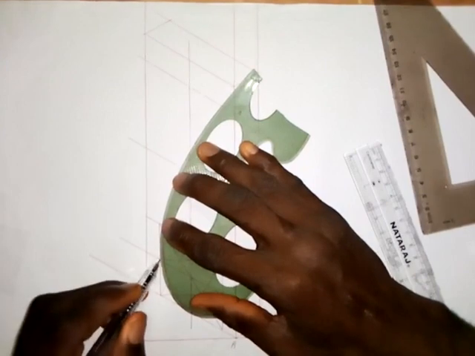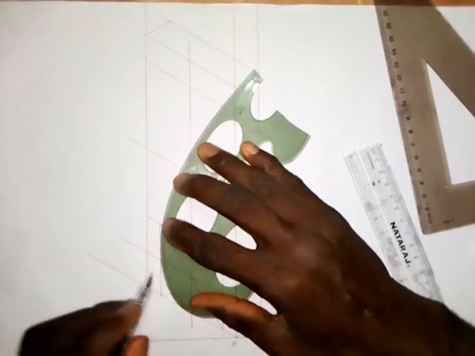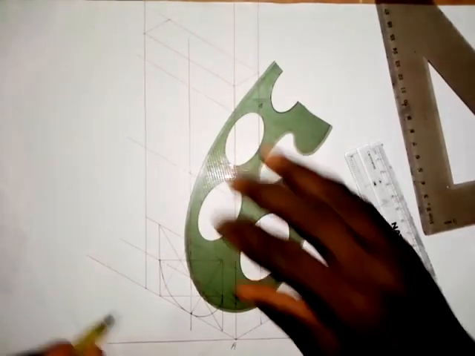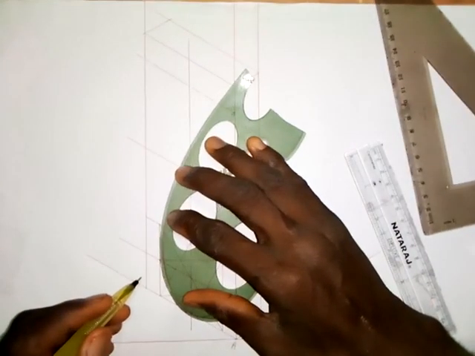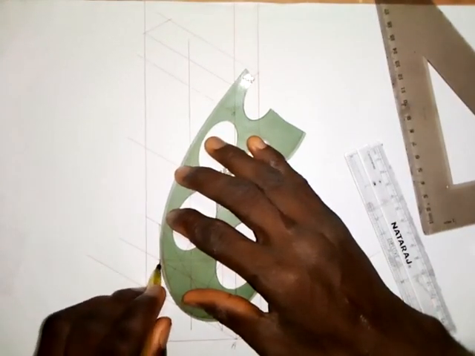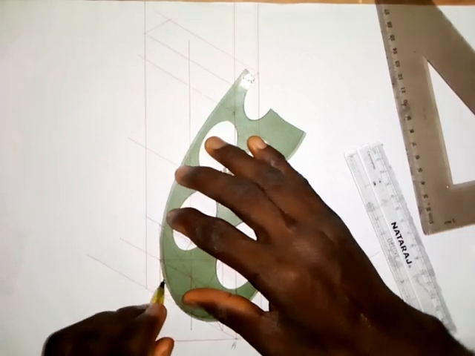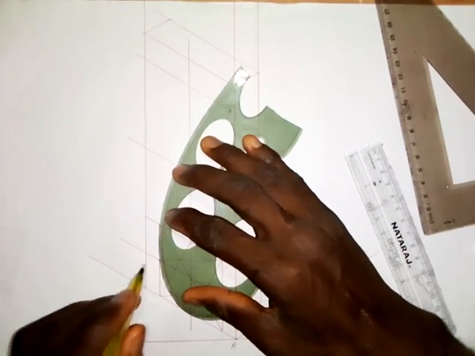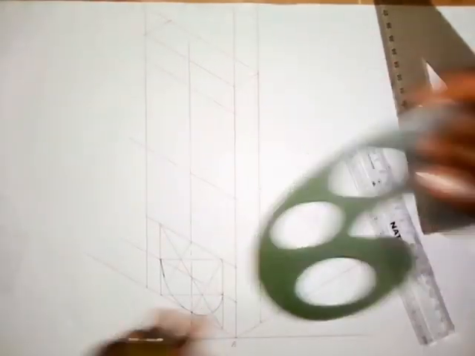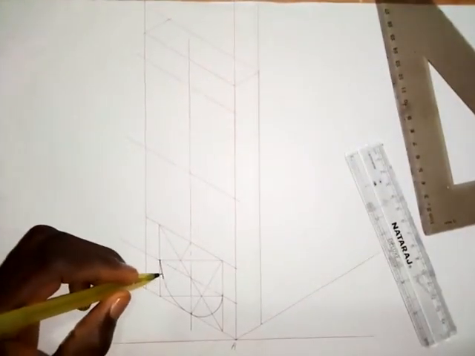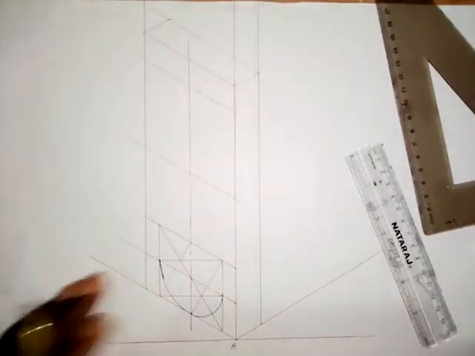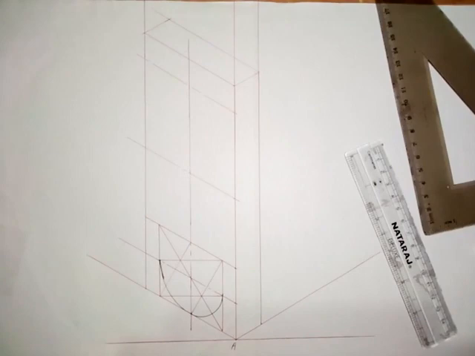Normally it's supposed to be connected with this, I think. Okay, I'll use my French curve to blend this together. I've seen the other video where I used the compass to form this, so I just use my French curve to join this together. So that's what we have around here.